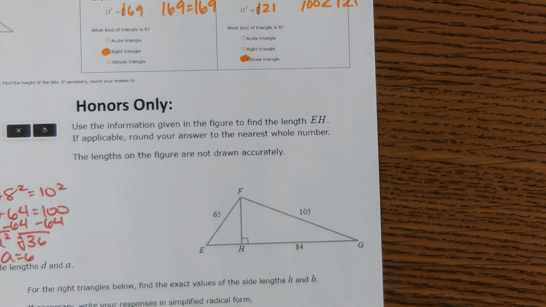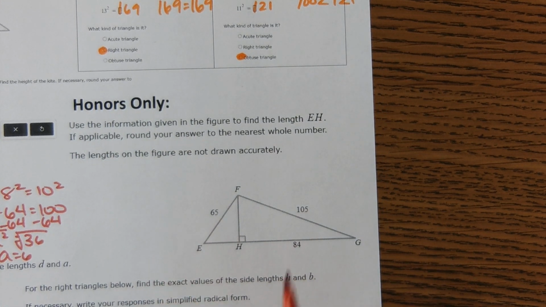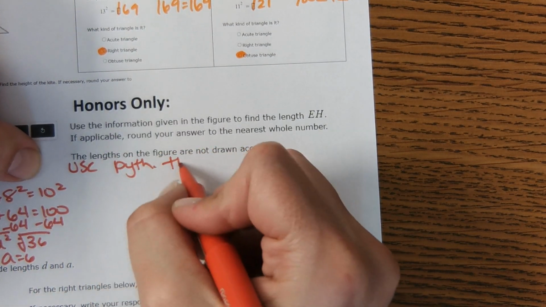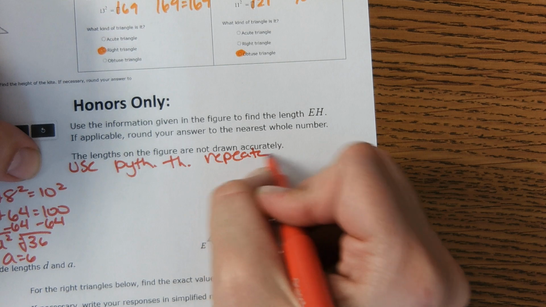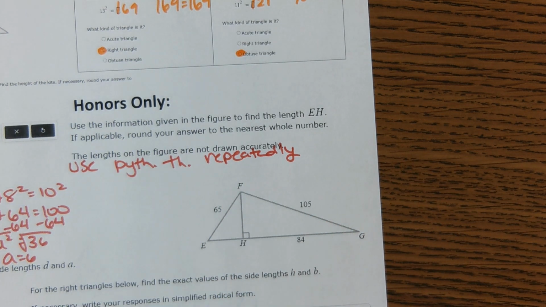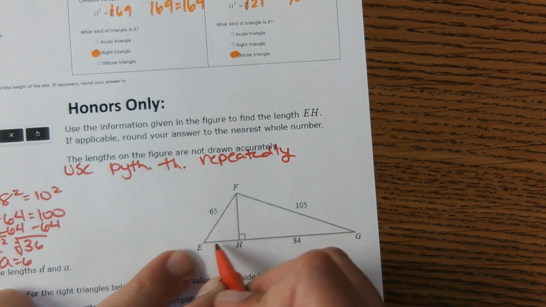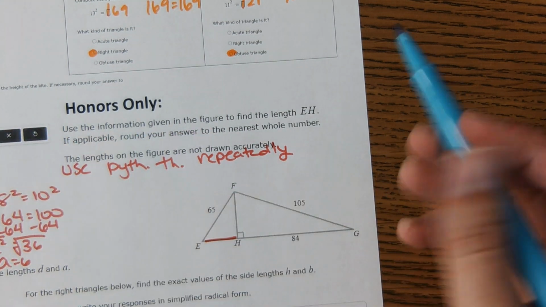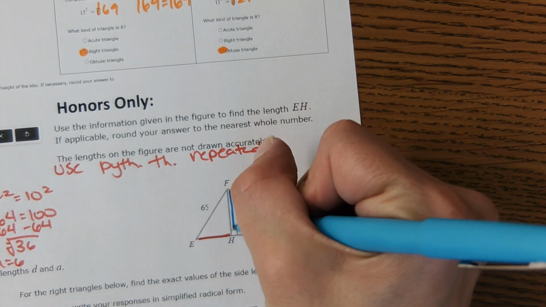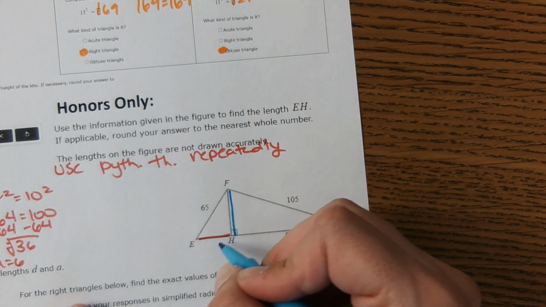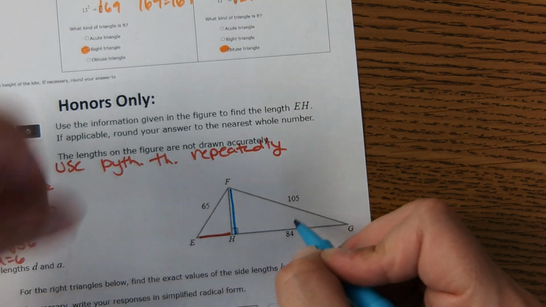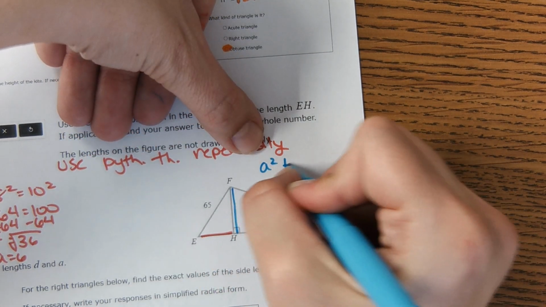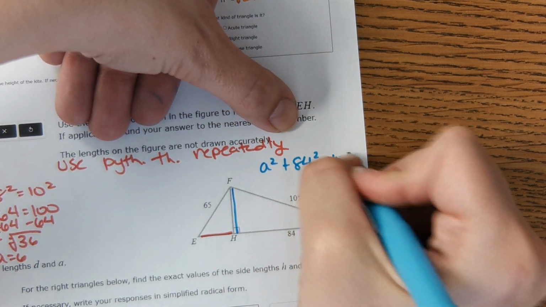Okay. Then this one here, the title of this is Use Pythagorean Theorem Repeatedly, which clues you into what you're going to do. So it asks for this length here of EH. And so what we're going to do is find this length first, and then we can use Pythagorean theorem to find this one. So we have two sides here. We can do a squared plus b squared equals c squared to find this length. So a squared plus 84 squared equals 105 squared.